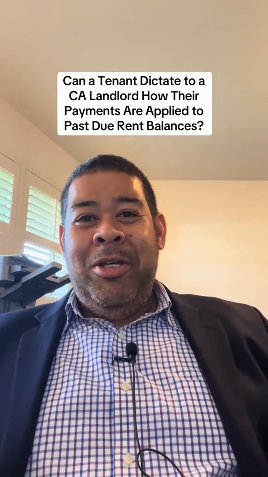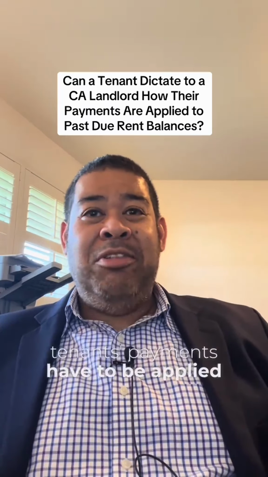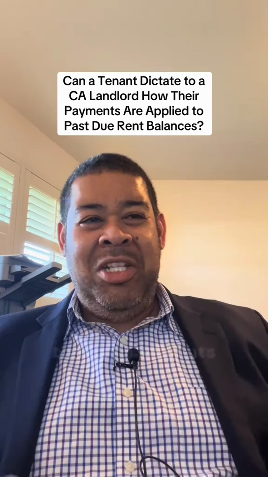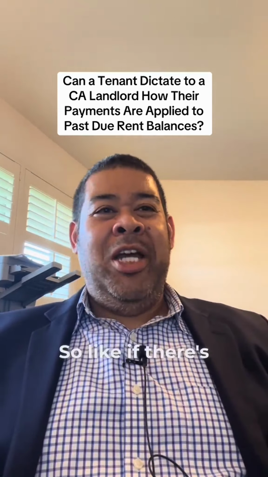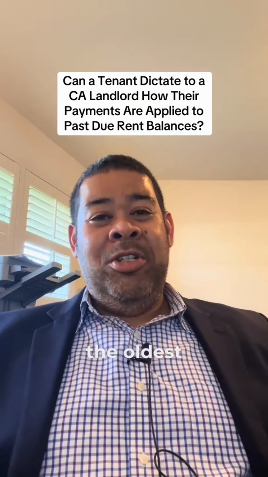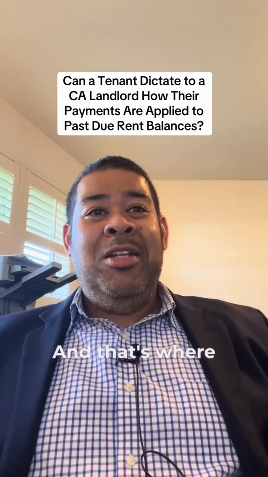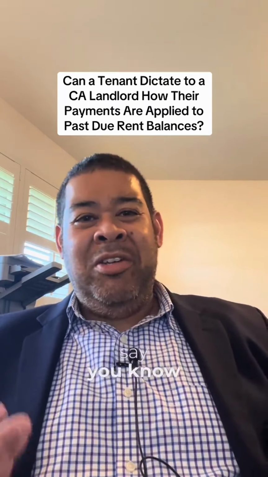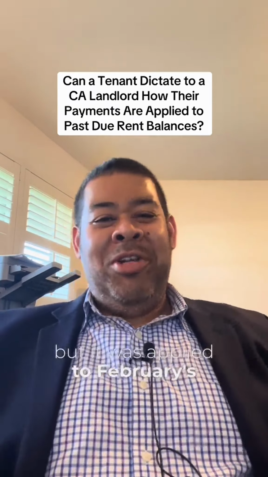So in California, there is no actual specific rule about how tenants' payments have to be applied. Okay, many landlords have a policy of putting tenant payments to the oldest charges that have accrued. So if there's rent that's accrued, you're putting that payment towards the oldest amounts due and moving forward into the future. Okay. And that's where there's a lot of confusion, because your notice might say you owe $1,000 for April in this case, but it was applied to February's rent a couple months down the road.